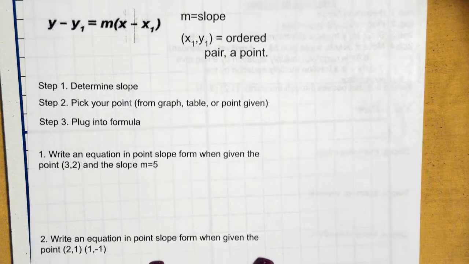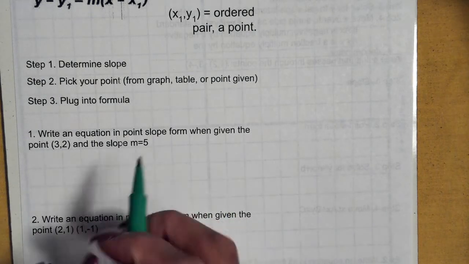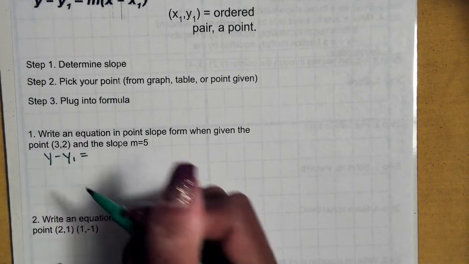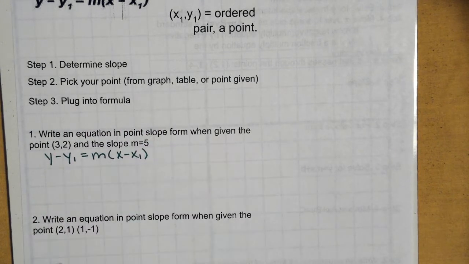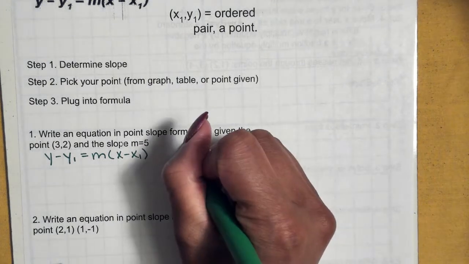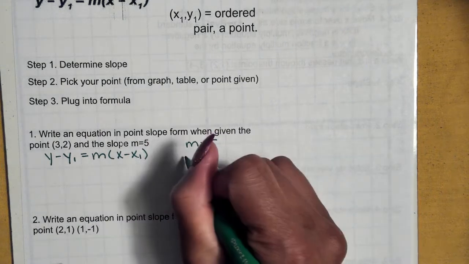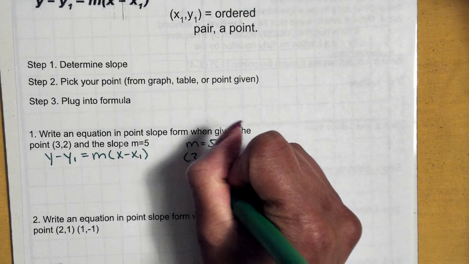So with our first example, we have: write an equation in point slope form when given the point 3, 2, and the slope m equals 5. So we know that point slope formula is y minus y1 equal to m parentheses x minus x1. We already know that m equals 5, and that is our slope, and 3, 2 is our given point, otherwise known as x1, y1.